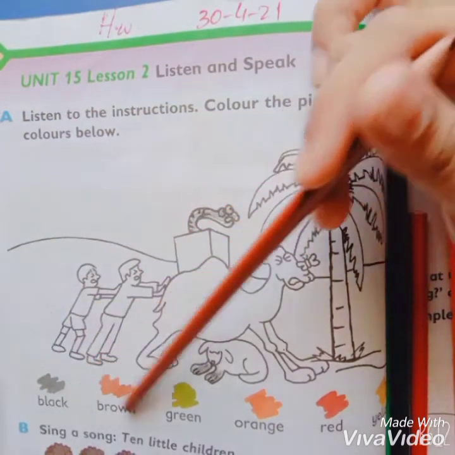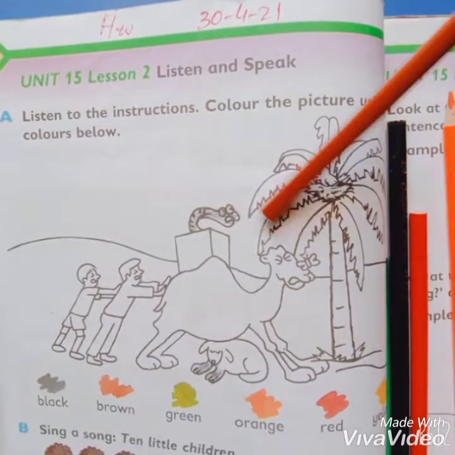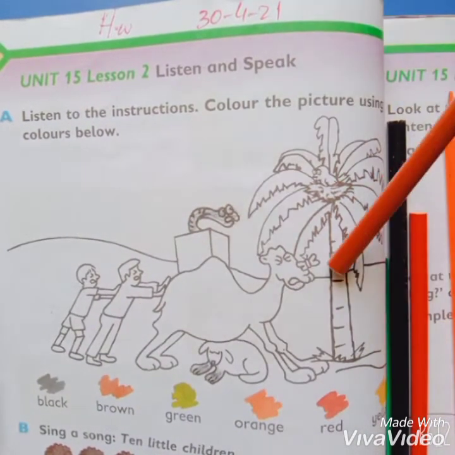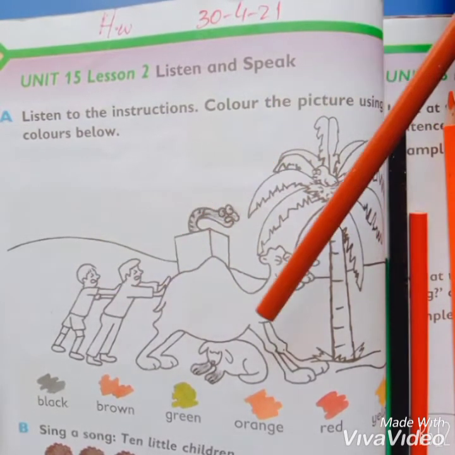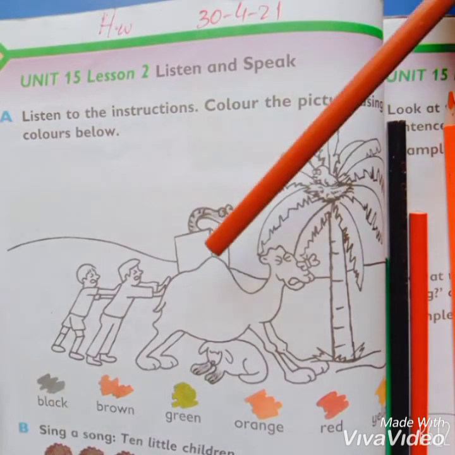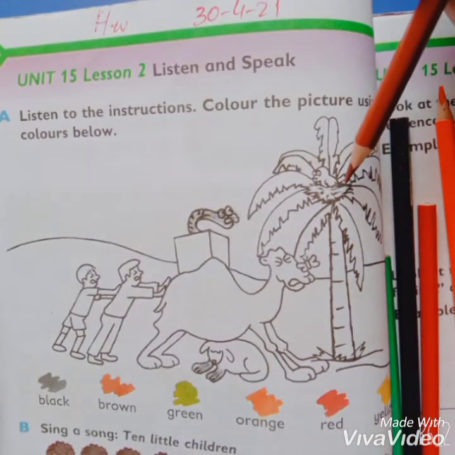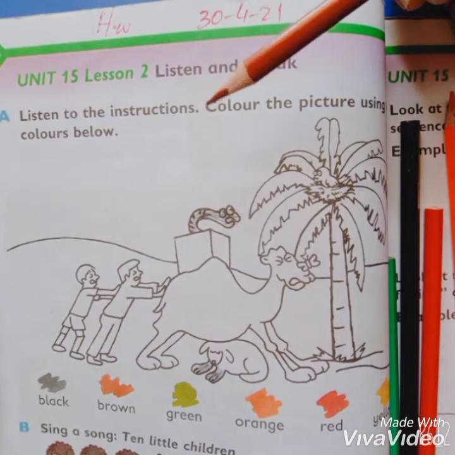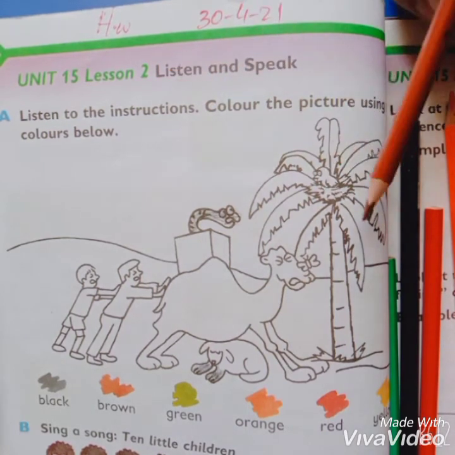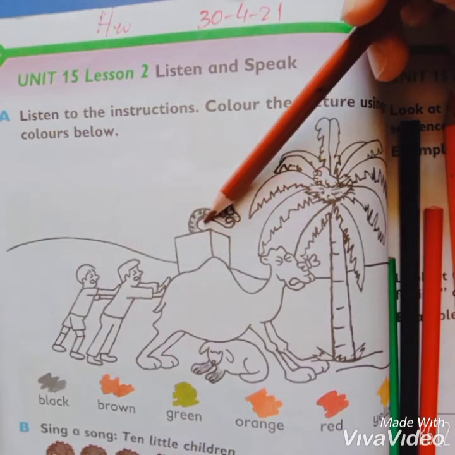Dear kids, look here are the colors. And here's the picture. We have to color the picture using these colors. Okay, look here. These are the people, camel, snake, and here's the palm tree, and here's the box on camel, and in the box here's the snake.